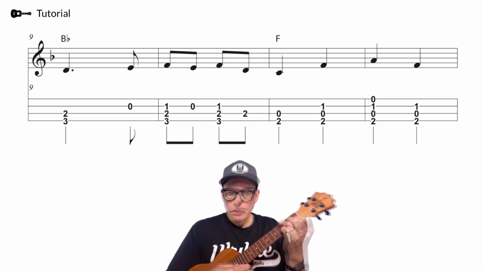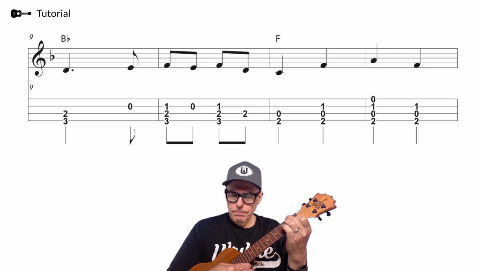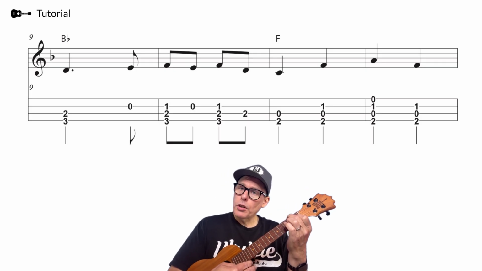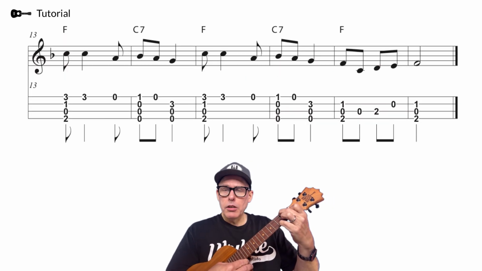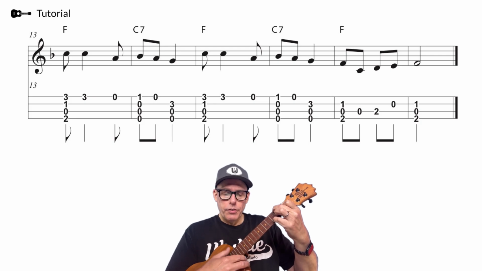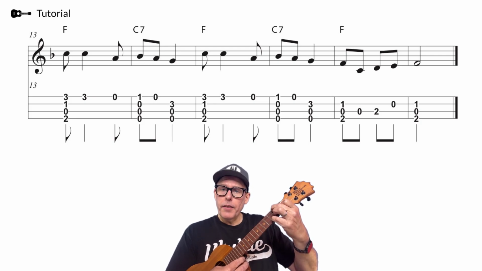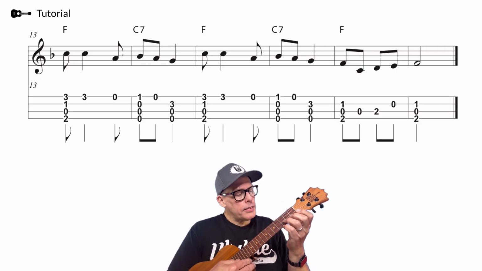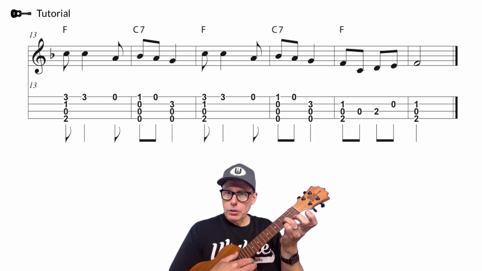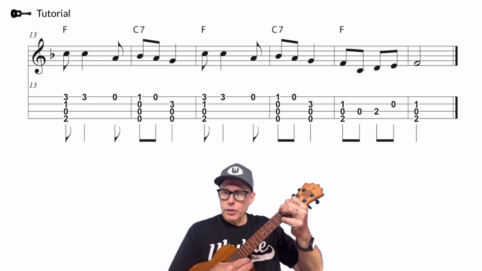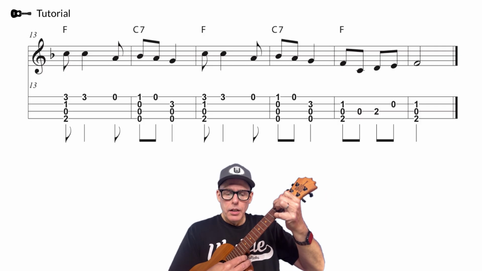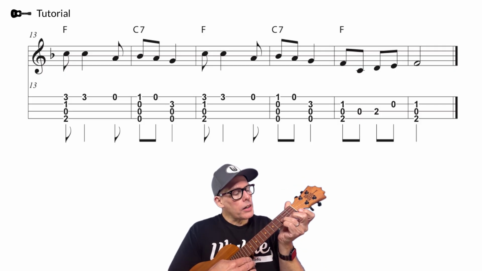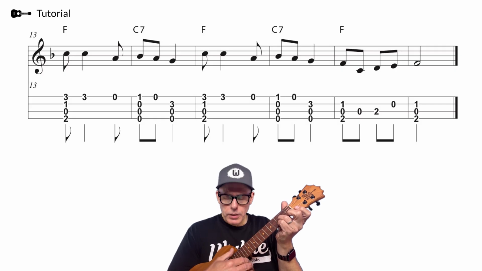3rd string. Then play your F chord, strings 4 and 3. F chord, strings 4, 3, 2. Full F chord, strings 4, 3, 2. Then pinky comes down, full F chord with the pinky on the first string, 3rd fret. Repeat the first string, lift up the pinky, C7 chord, first string open, 2nd string 3rd fret, strings 4, 3, and 2. F chord with the pinky, first string, 3rd fret. Repeat the first string, lift up the pinky, C7 chord, first string open, ring finger comes down on the 2nd string, 3rd fret, play strings 4, 3, and 2.